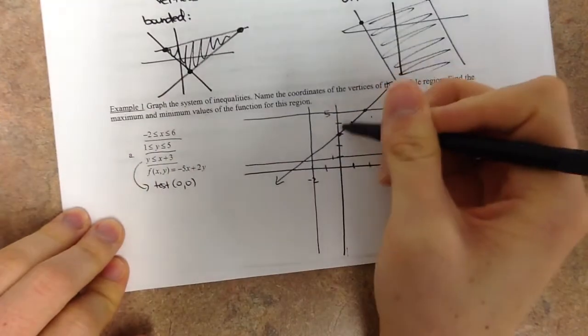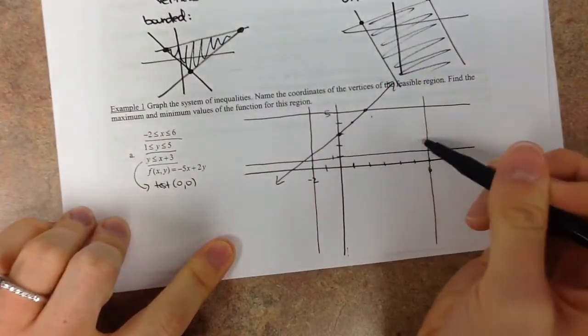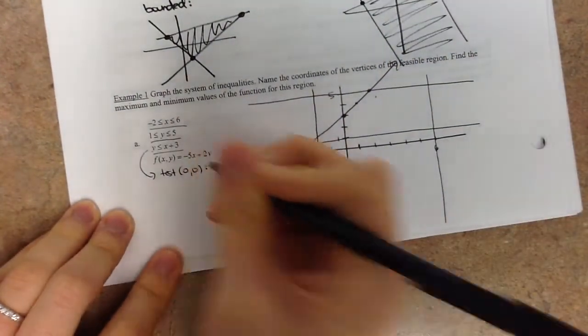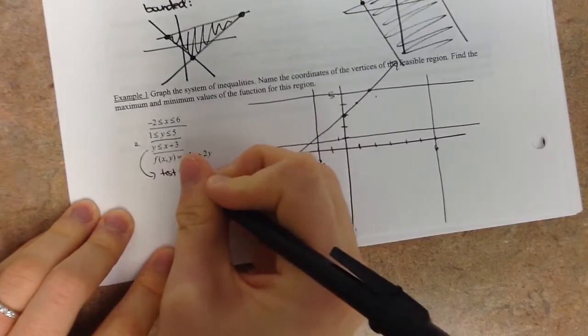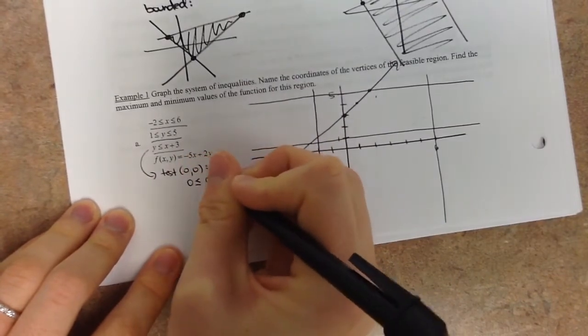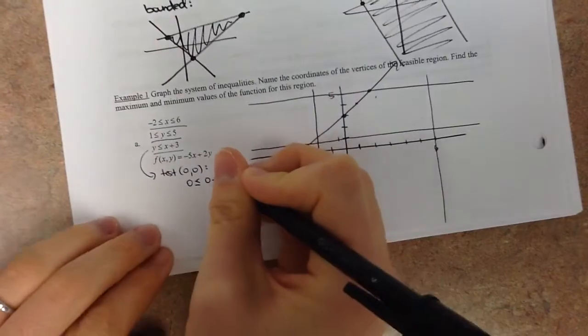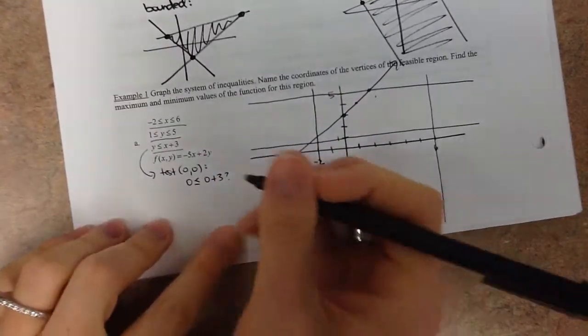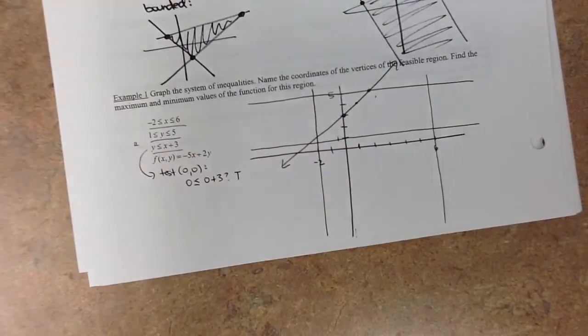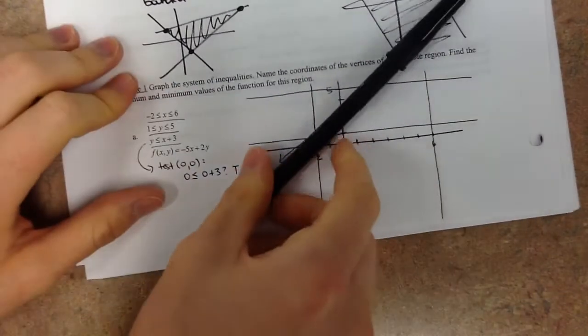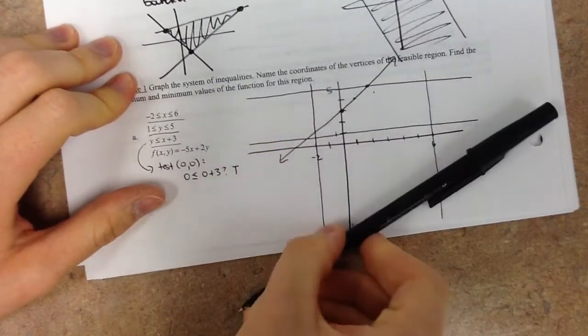Because it's either going to be this little triangle or this rectangle with the triangle missing. So let's test it out. Is 0 less than or equal to 0 plus 3? Question mark. And yes, that is true. 0 is in fact less than or equal to 3. So I would shade towards the origin, towards 0, 0.